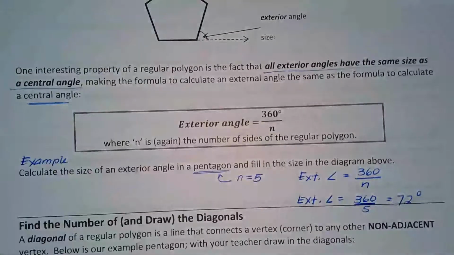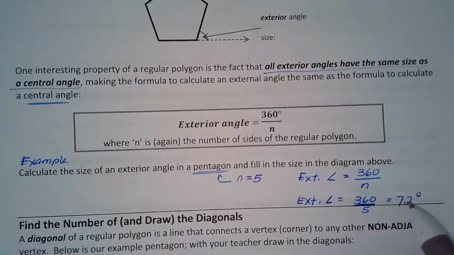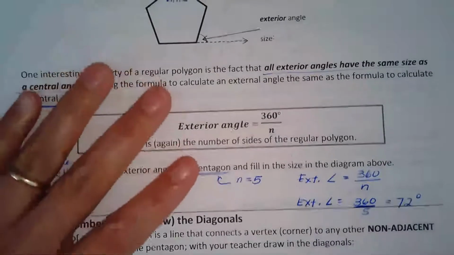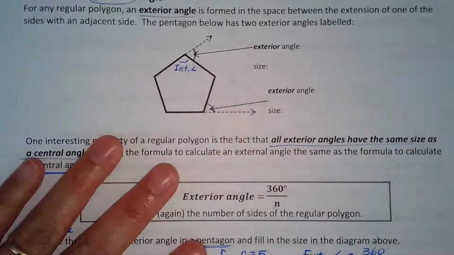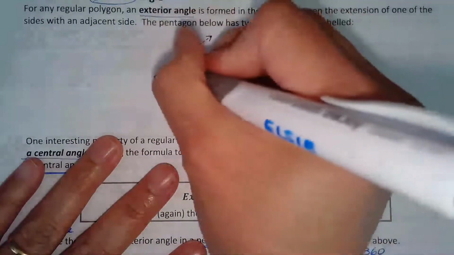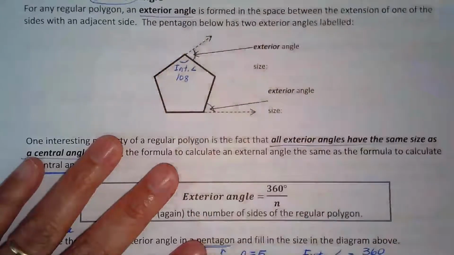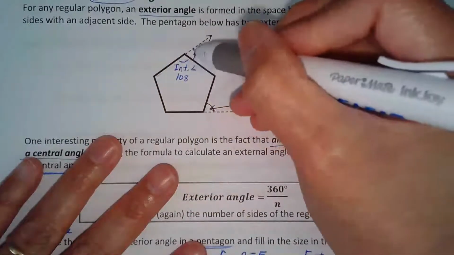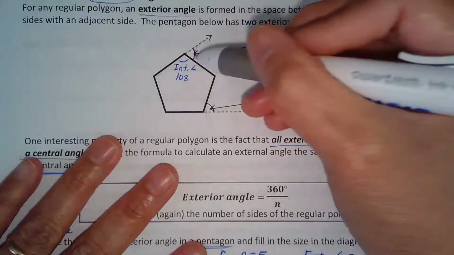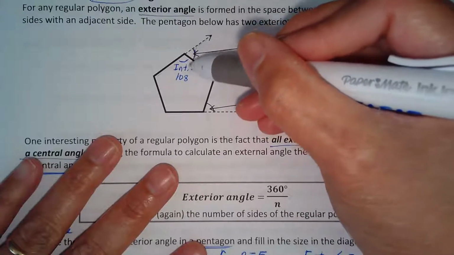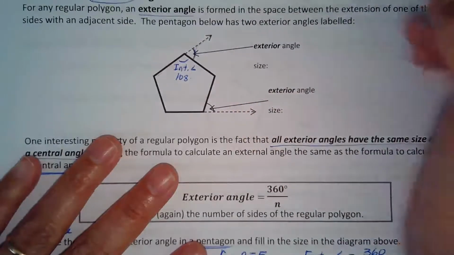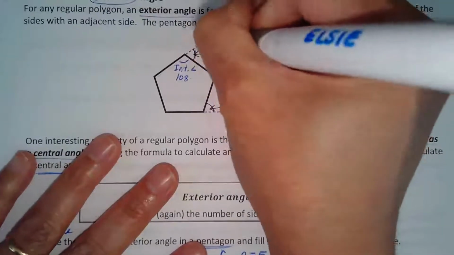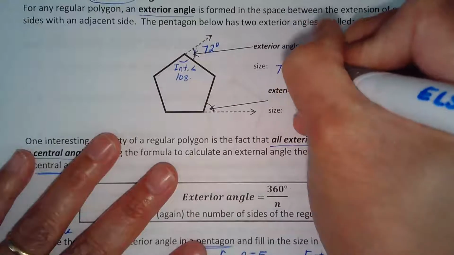72 degrees. Which really makes sense because what did we say here? We said an interior angle is 108. And then how much more do you need to go here to make it 180? If I take 180, subtract 108, that is 72. So this is 72 degrees.